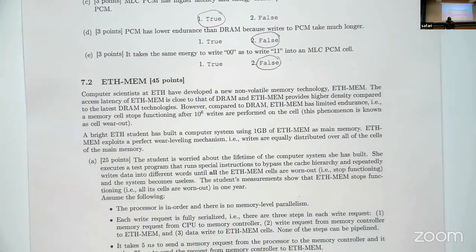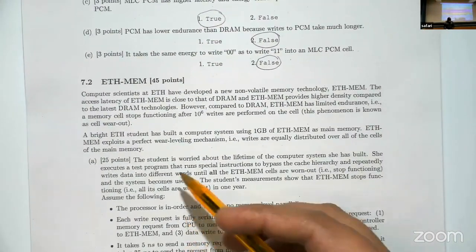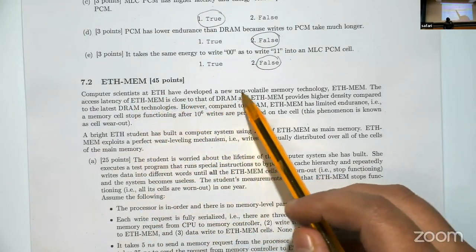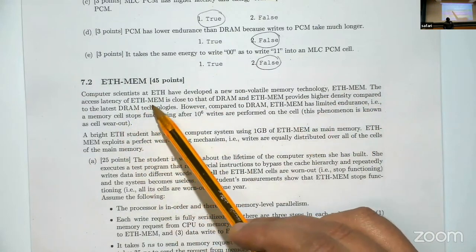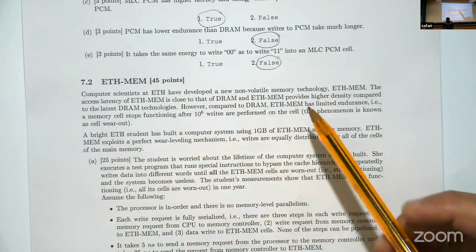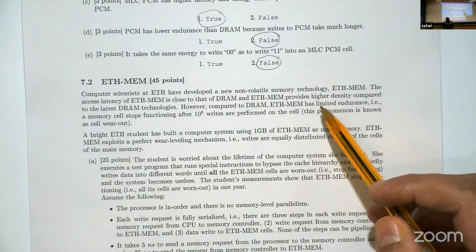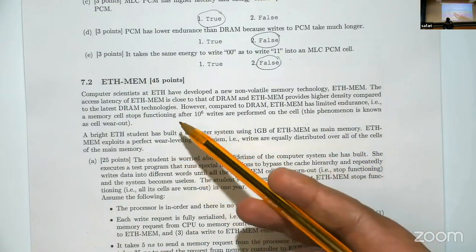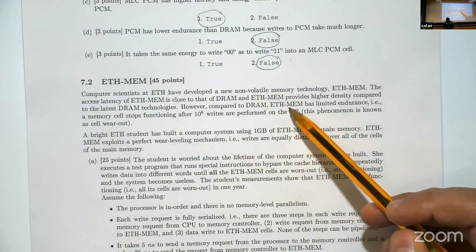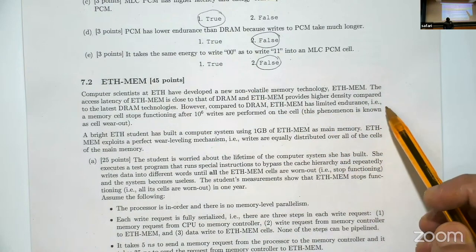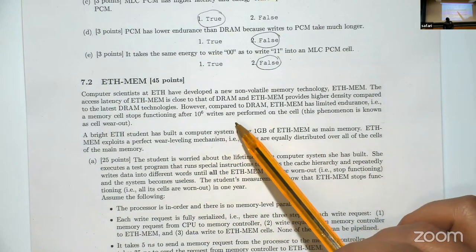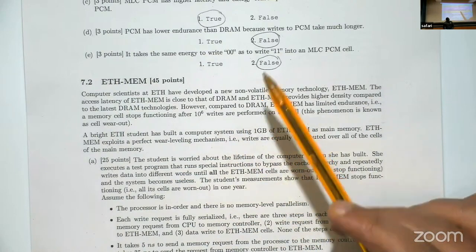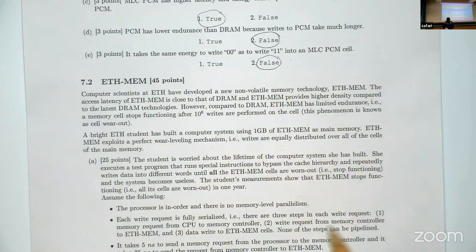We'll read the question first. Computer scientists at ETH have developed a new non-volatile memory technology, ETH-MEM. The access latency of ETH-MEM is close to that of DRAM, and ETH-MEM provides higher density compared to DRAM technologies. However, compared to DRAM, ETH-MEM has limited endurance. That is, the memory cell stops functioning after 10 to the power 6 writes are performed on the cell. This phenomenon is known as cell wear out.